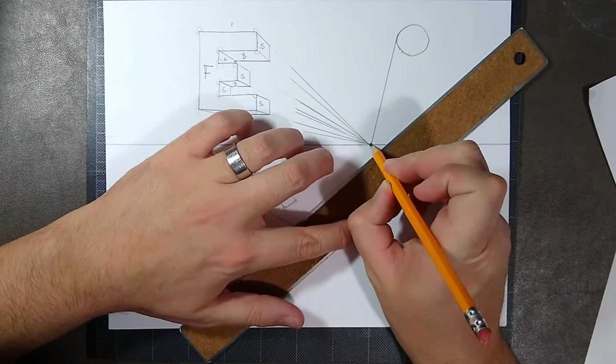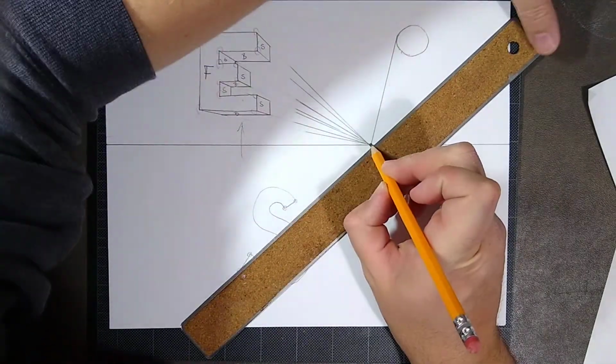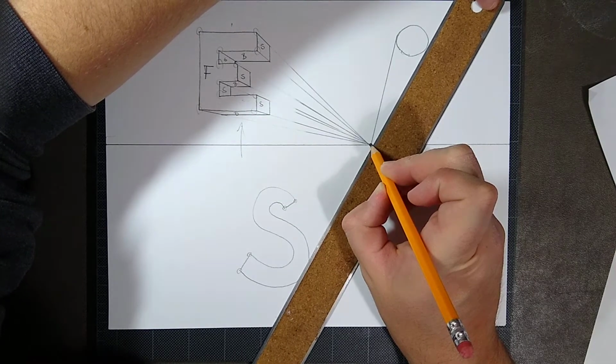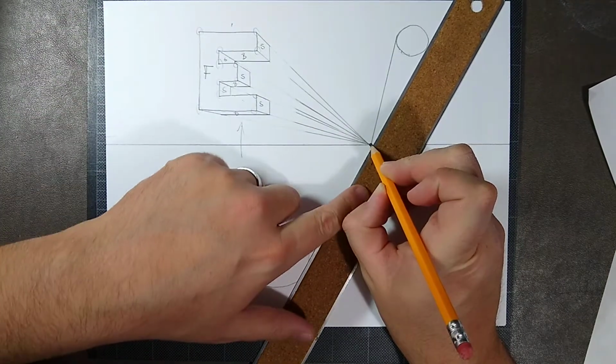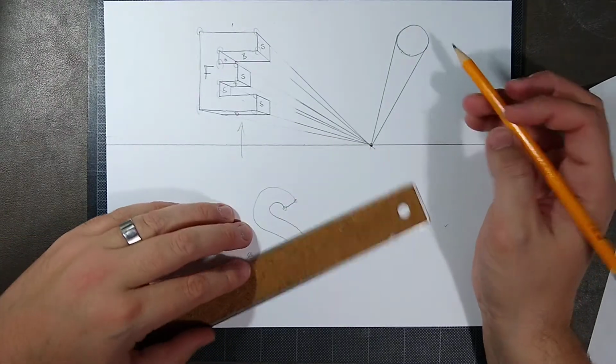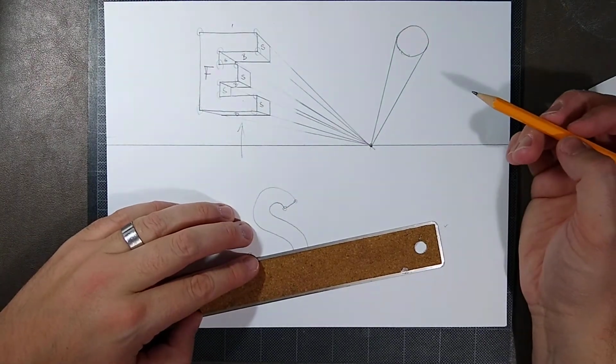I'll do the same thing this way. Kind of awkward for me. I'll put my hand way over here and scooch it over until I hit the outside edge of that curve of the circle. Okay, now it looks like we have this cylinder that goes back in space.